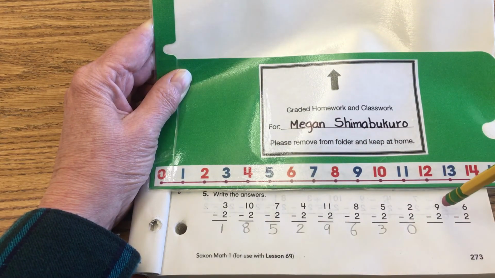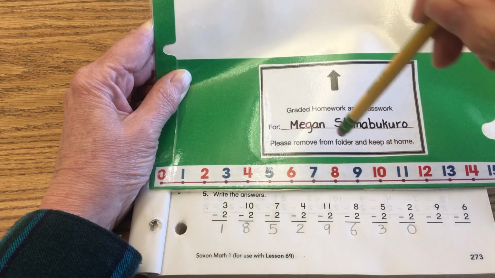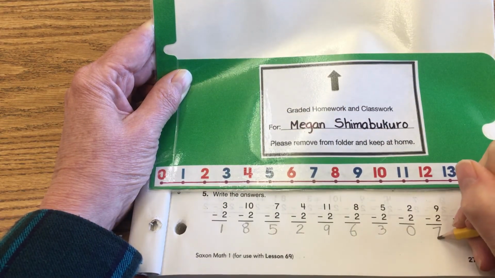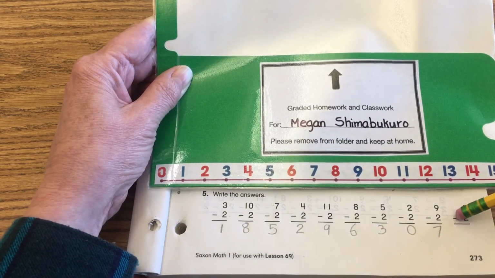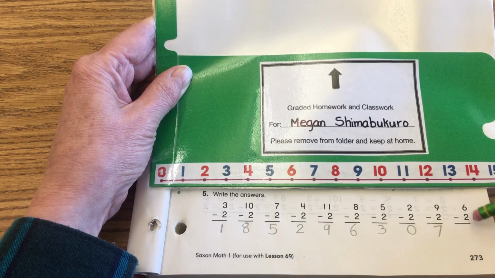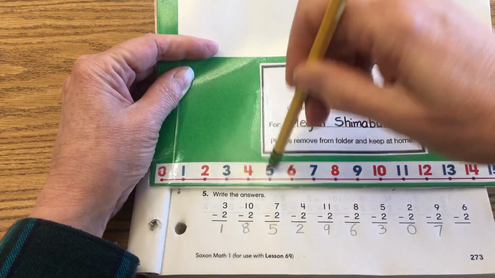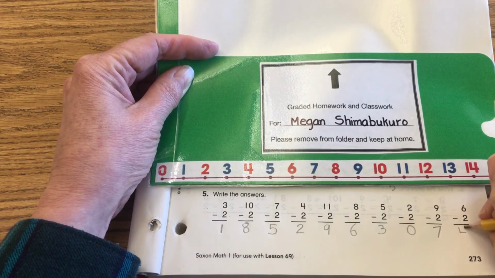The next problem reads 9 minus 2. I start on the 9, take away 2, 1, 2, and I've landed on the number 7. Last problem, 6 take away 2, or 6 minus 2. Start at the 6, jump 2 spaces, 1, 2, and I've landed on the number 4.